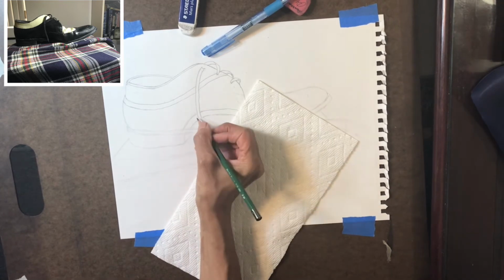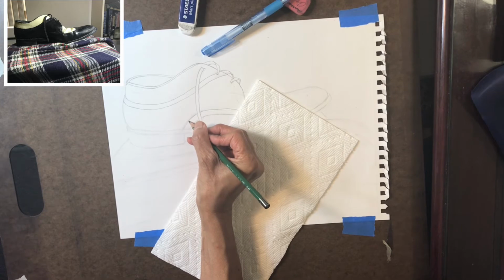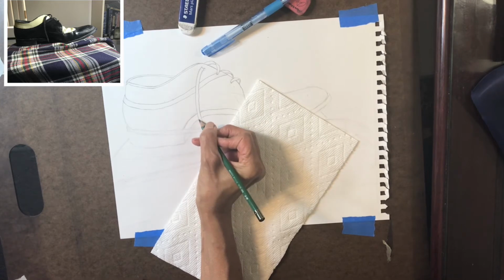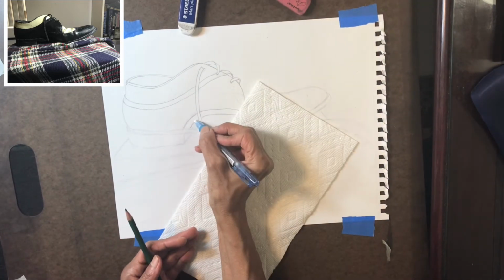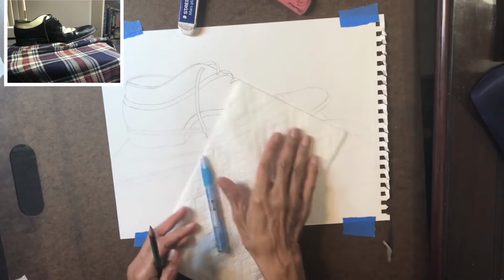So getting that line to keep up with the shoelace. All right.